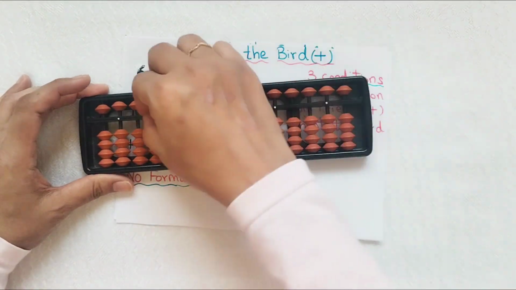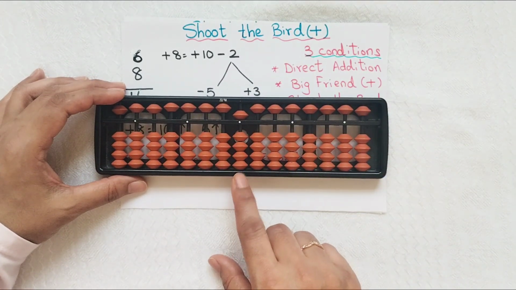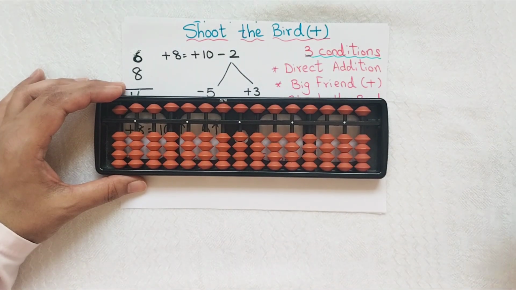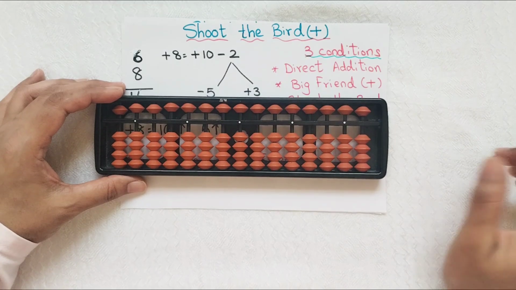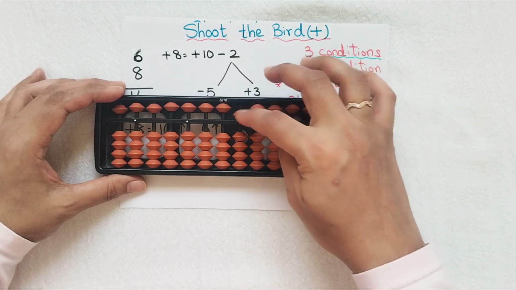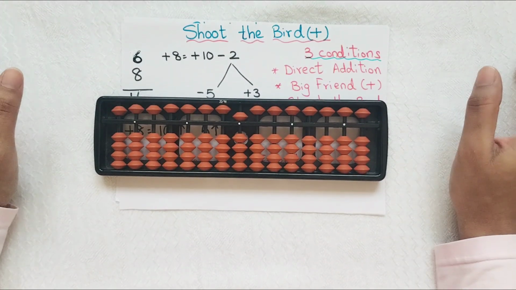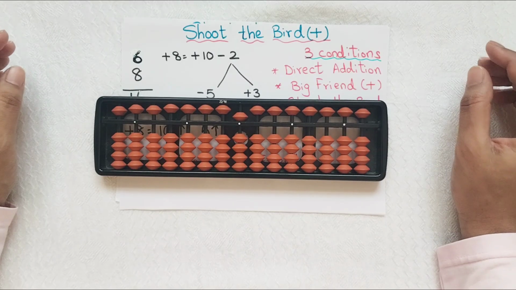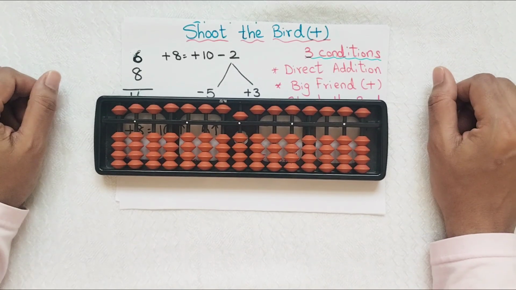You can use shoot the bird only when the 5 bead is down, when it is touching the value bar. If it is away from the value bar, then you can go for direct addition or big friend addition. You cannot use the shoot the bird concept. So always check the bead before you decide which method to use. Now let us practice a few more questions where it is easier to decide whether to use direct addition, big friend addition or shoot the bird.